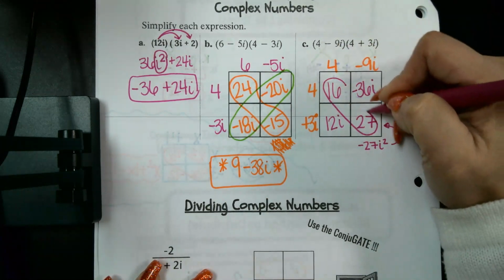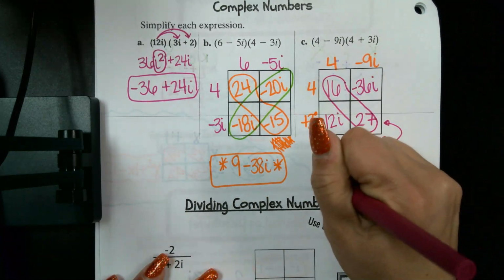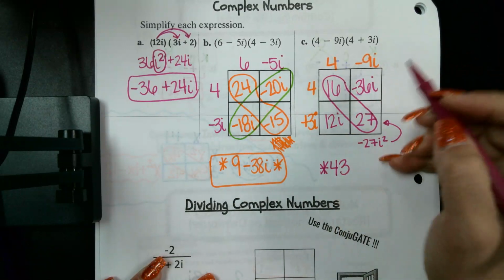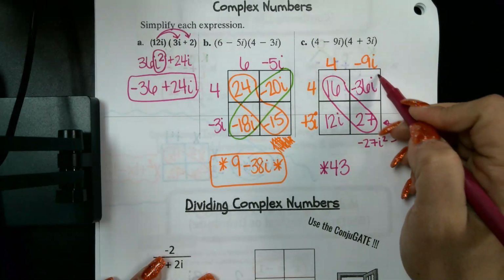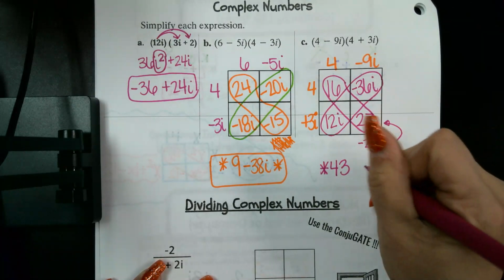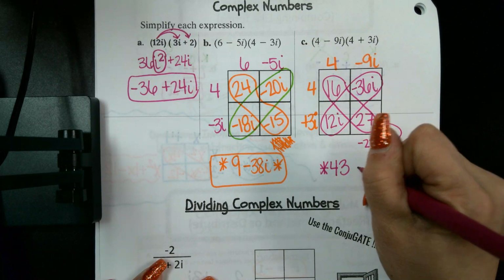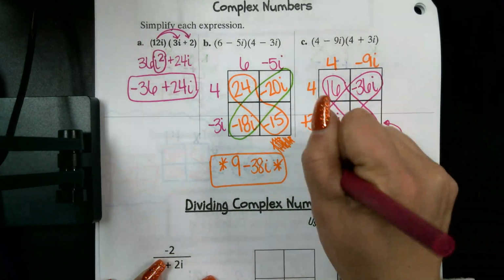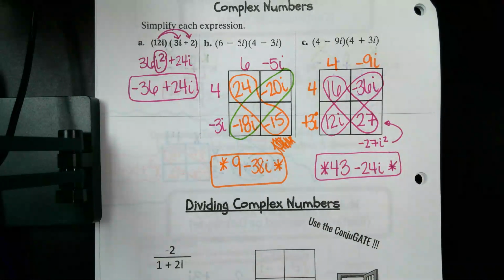Okay, 16 plus 27, 43. And then if you have negative 36i plus 12i, negative 24i. Okay, good.